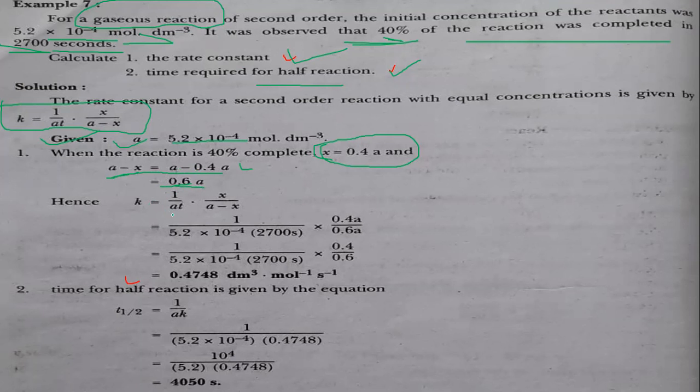K is equal to 1 upon A. What is the value of A? 5.2 into 10 raised to minus 4. What is the value of T? 2700 seconds. What is the value of X? It's 0.4A. And what is the value of A minus X? It's 0.6A. So A gets cancelled, 0.4 upon 0.6. Just solving this equation, you will get the value of K, and from the value of K, we can easily find out T1 half.